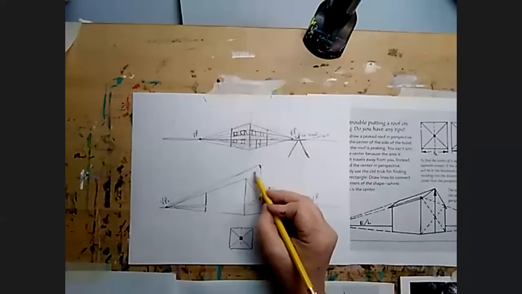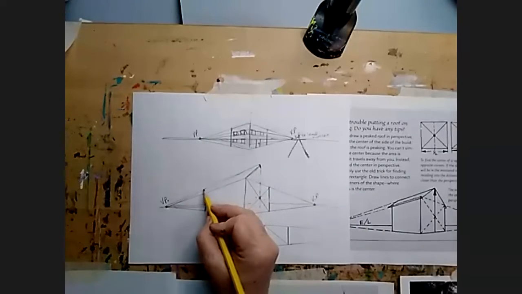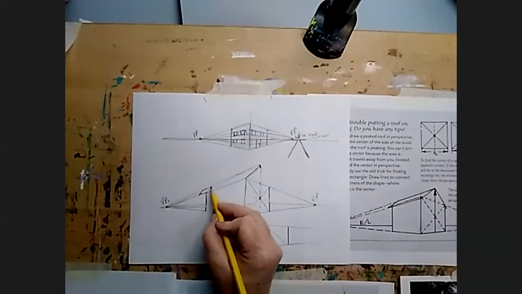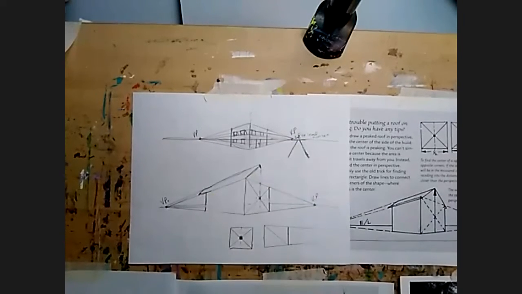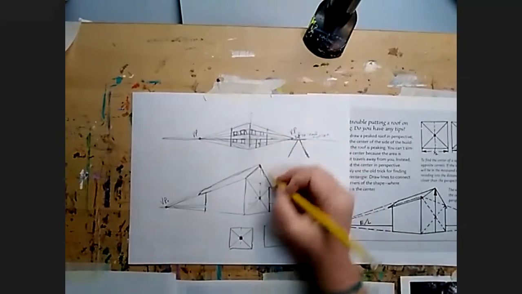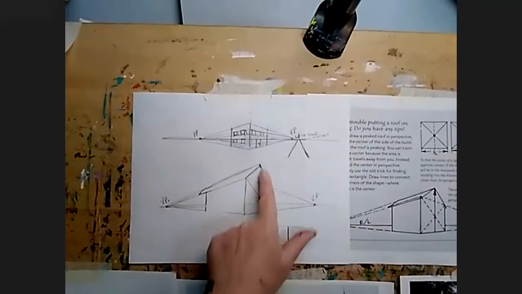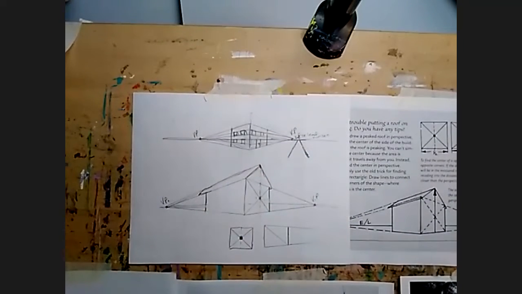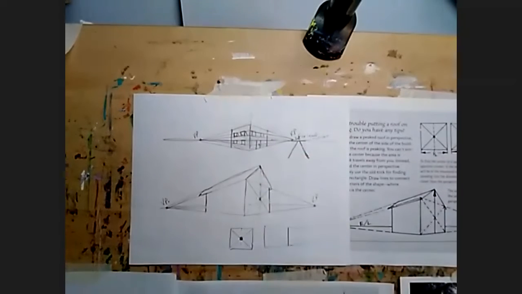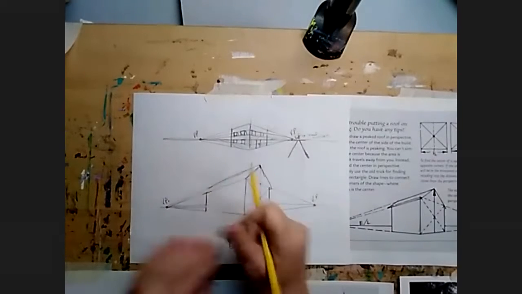And then these lines just go at an angle, right? So I can just draw them at an angle. They do not go to the vanishing point. Same with this one. But this is how you find out where to put the roof, where to line it up, where it starts, where it ends. So go ahead and sketch that and send it to me.